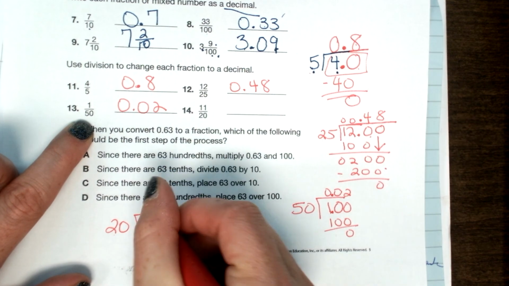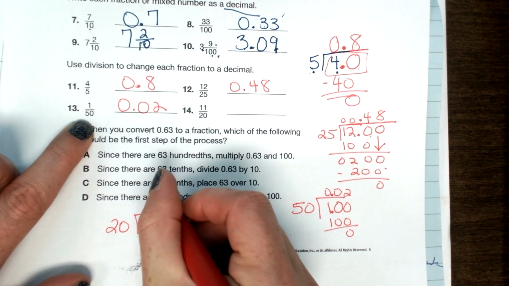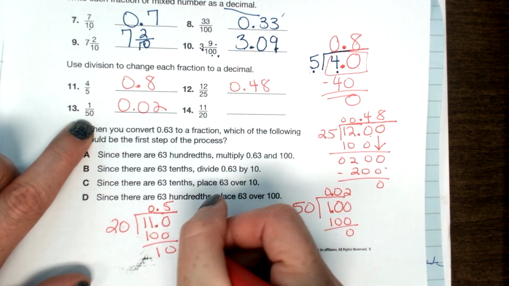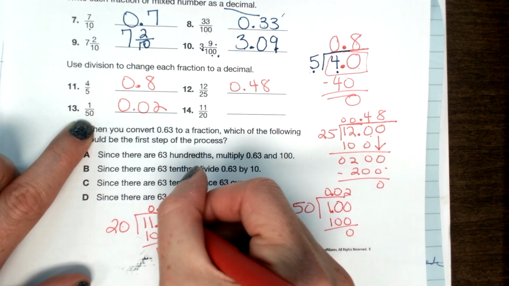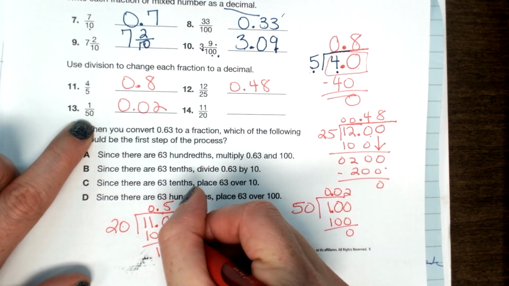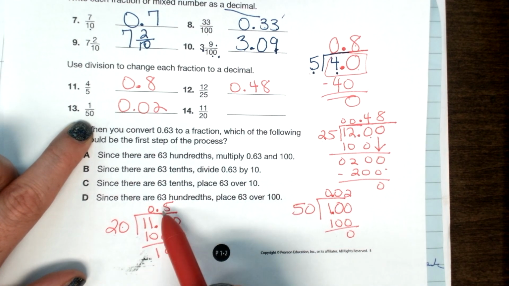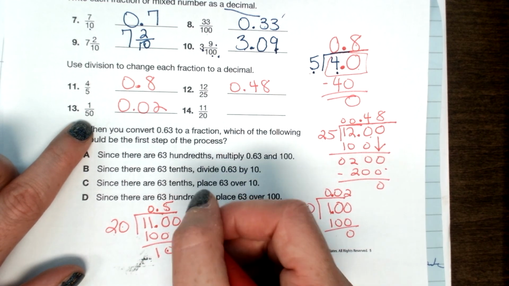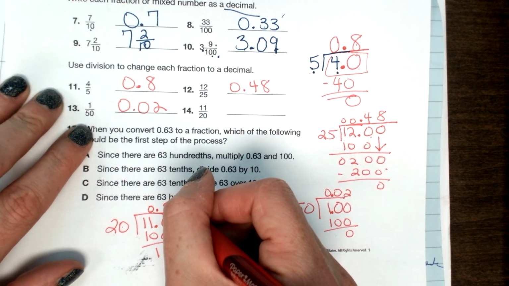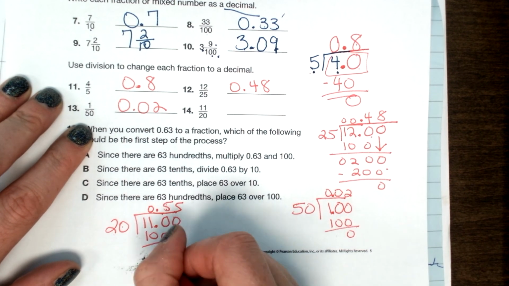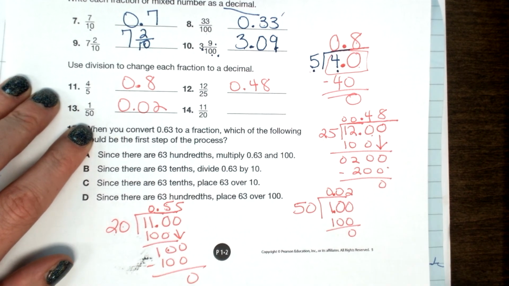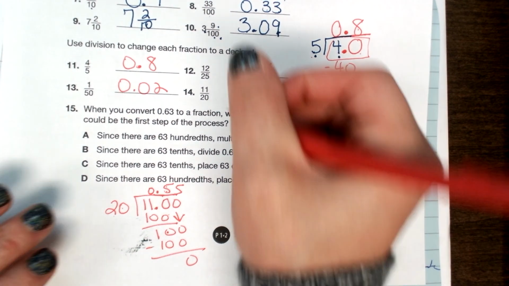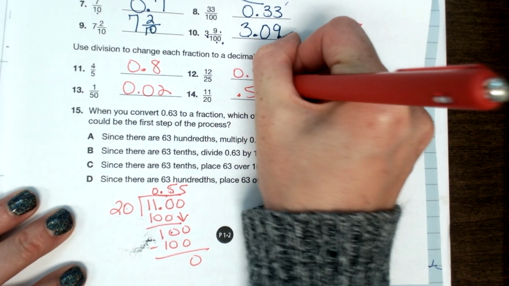5 times 20 is 100. Let's subtract these. All right, now I've got a remainder. I can't have a remainder, so I need to put another 0. Drop it like it's hot. Can 20 go into 100? Yes, it can. How many times? 20, 40, 60, 80, 100. 5 times 20 is 100. Subtract it. Do I have any more remainders? I do not. Do I have anything else to bring down? I do not. I'm finished. So the decimal for that one is 55 hundredths.